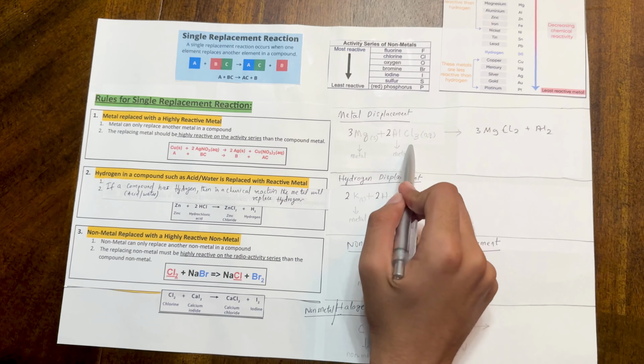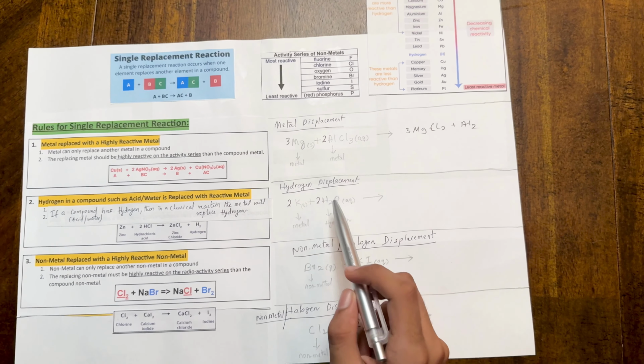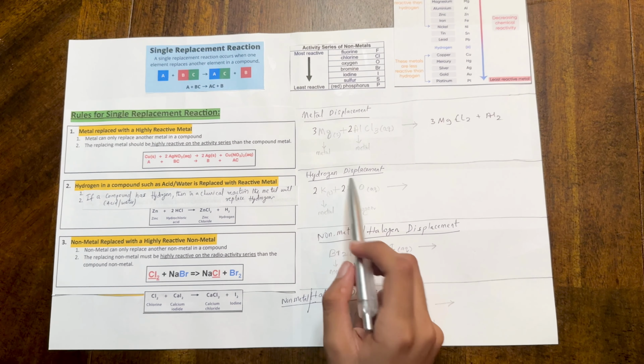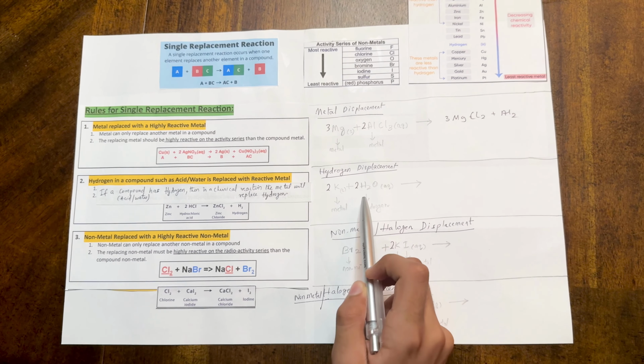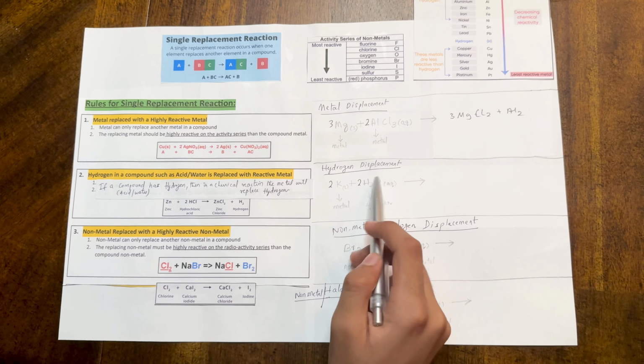A metal cannot replace a non-metal. The only exception is when the non-metal is specifically hydrogen. If it's hydrogen located in an acid or water, then the metal is able to replace hydrogen and pair up with the other non-metal.